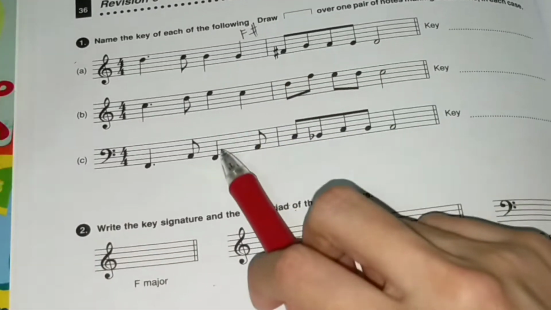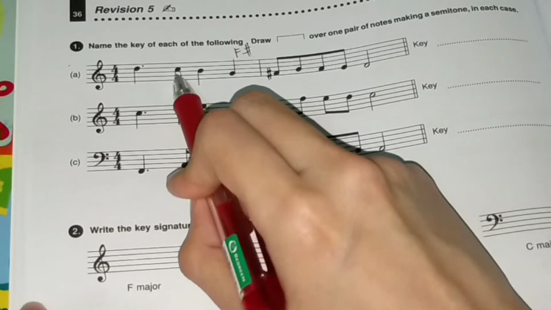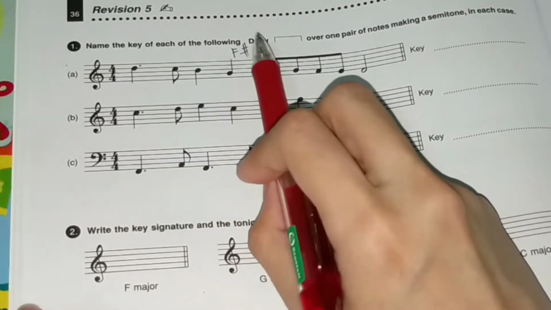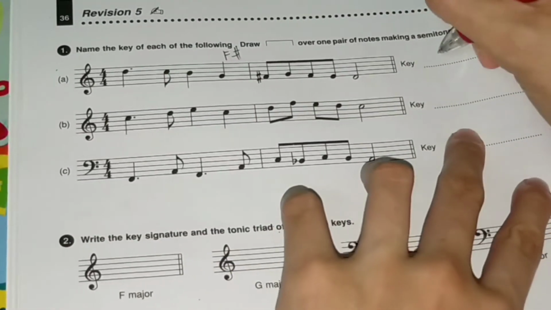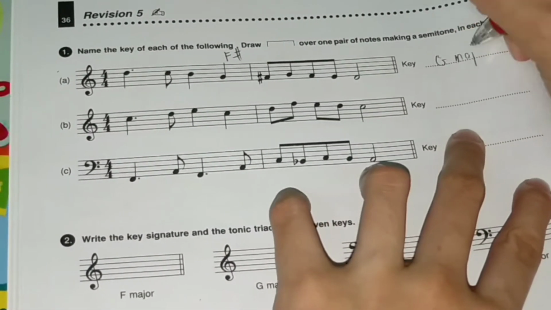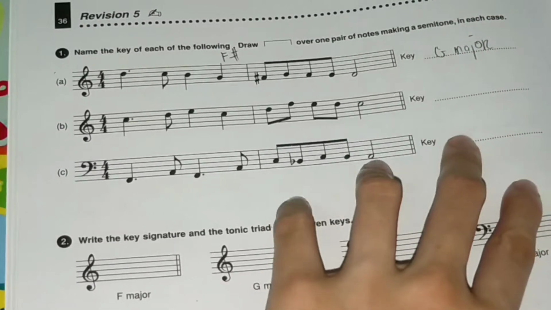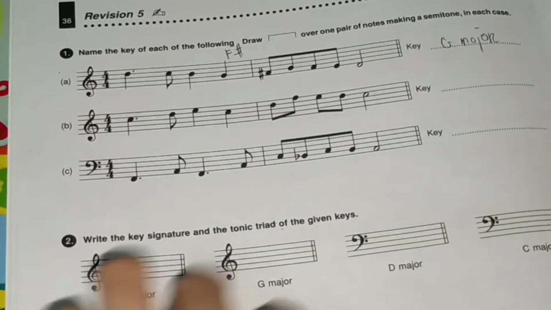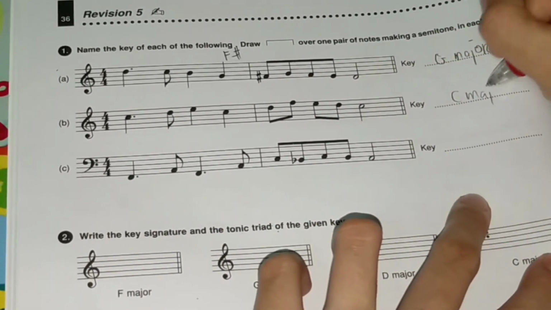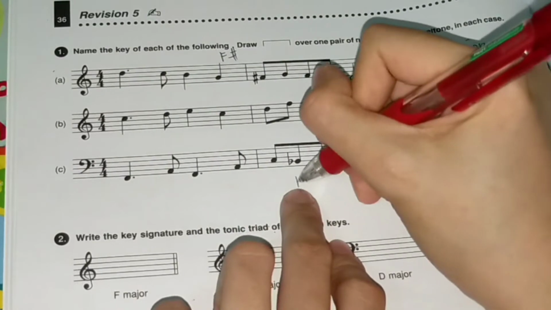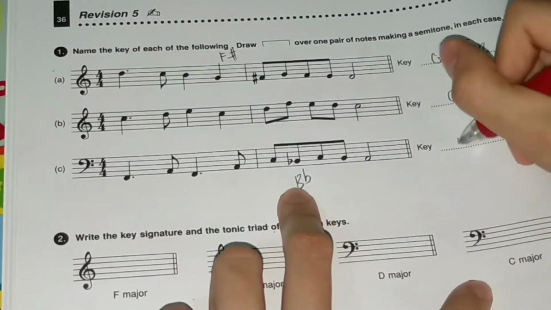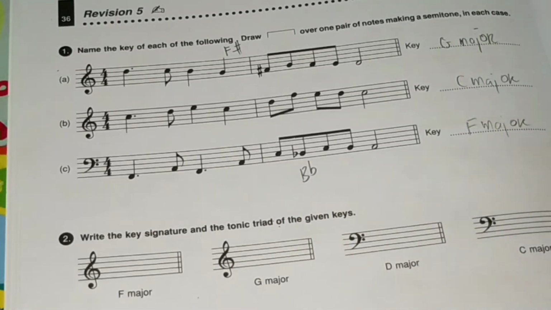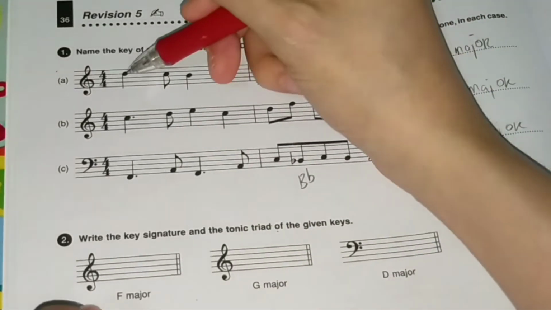D major will have F sharp and C sharp. But in this case, there's no sharp for the C, and you only have F sharp. Means it belongs to G major and it didn't begin on the first note. So be careful. It's not always beginning on the first note anymore. So this one, very easy. If there's no sharp, no flat, C major. This one you only have B flat here. This is F major.